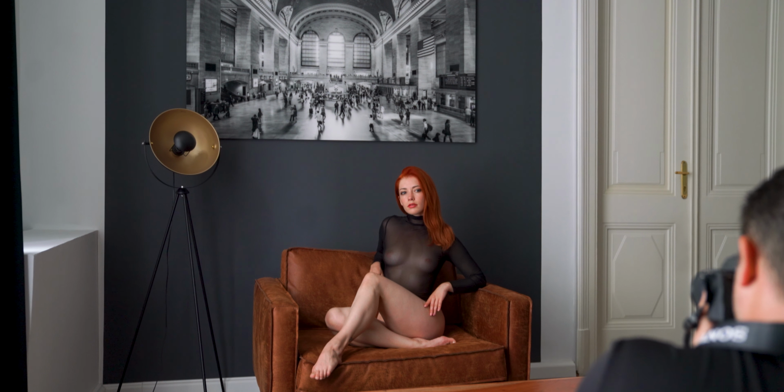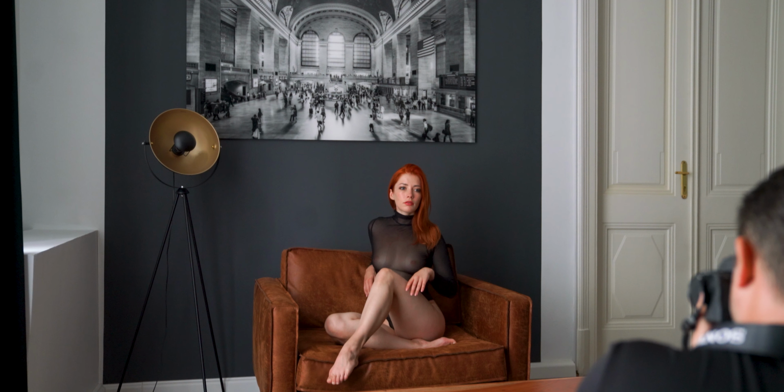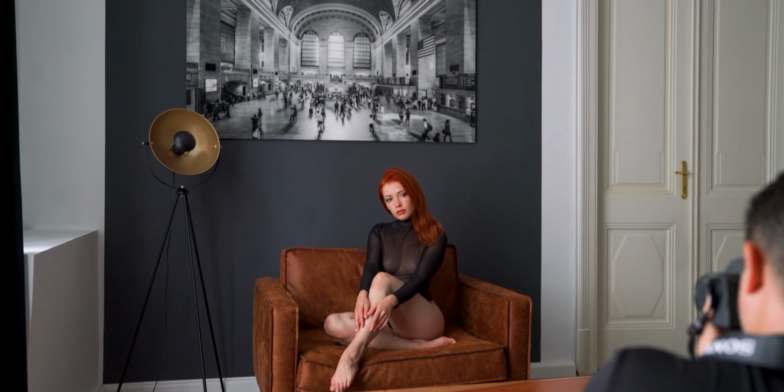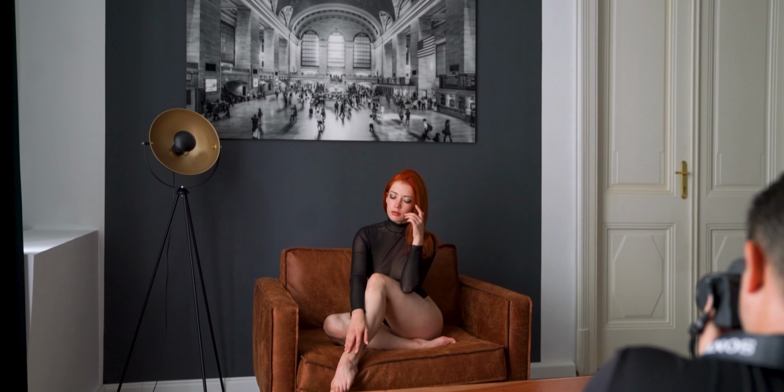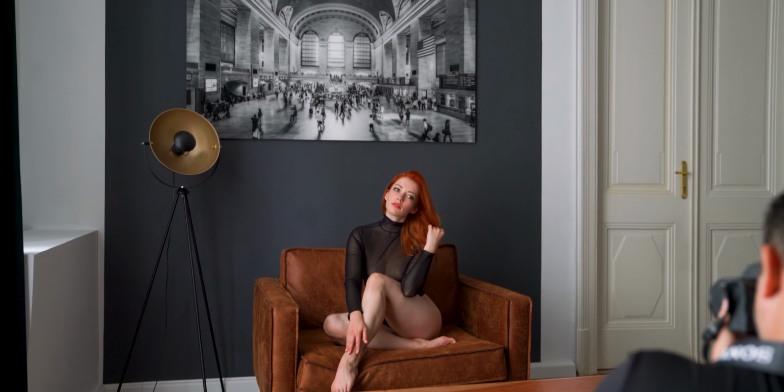Be aware that you can not only use your position within the triangle, but also use the distance between your model and your main light source to create different results.